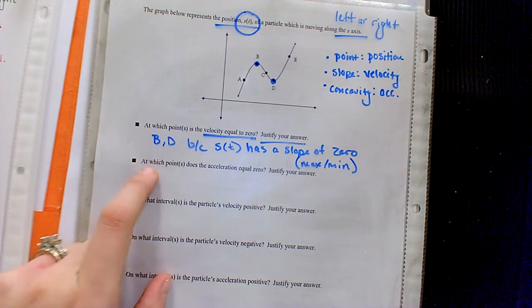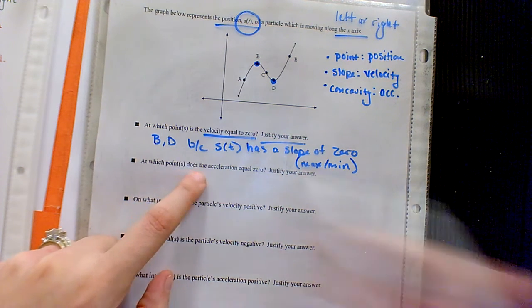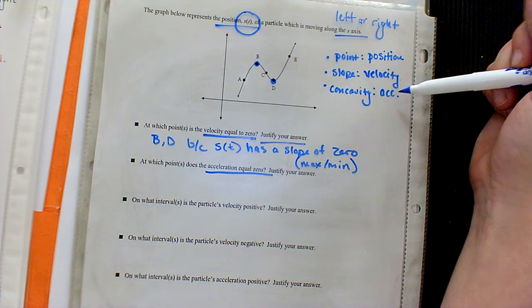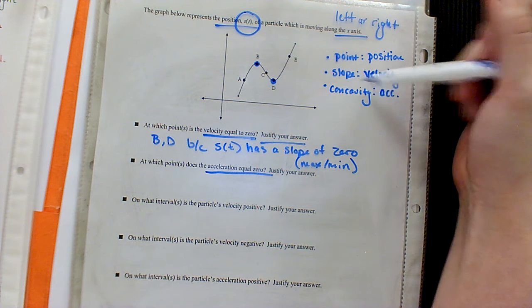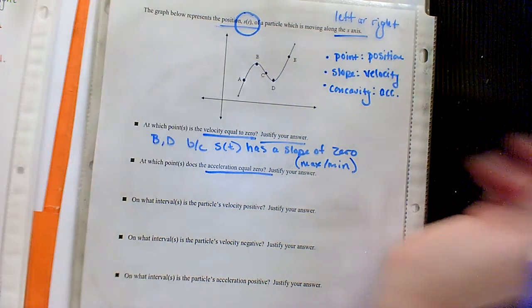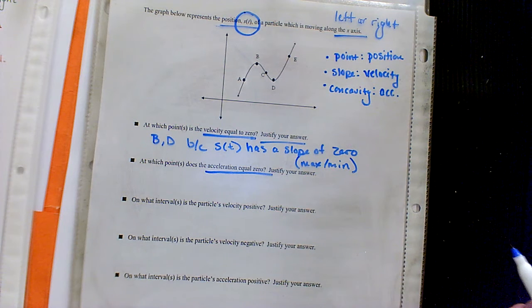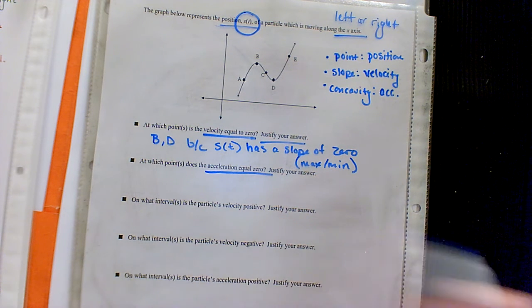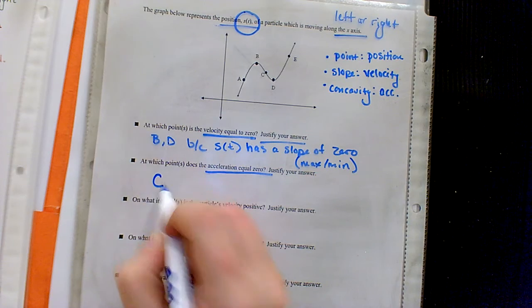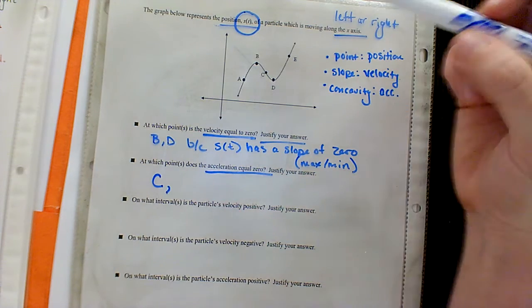Okay, justifications. At which points does the acceleration equal 0? So acceleration, we mentioned, would be related to the characteristic of concavity for this graph. So where's the concavity 0? AKA no curvature. I think it's just C. Just C. Okay.